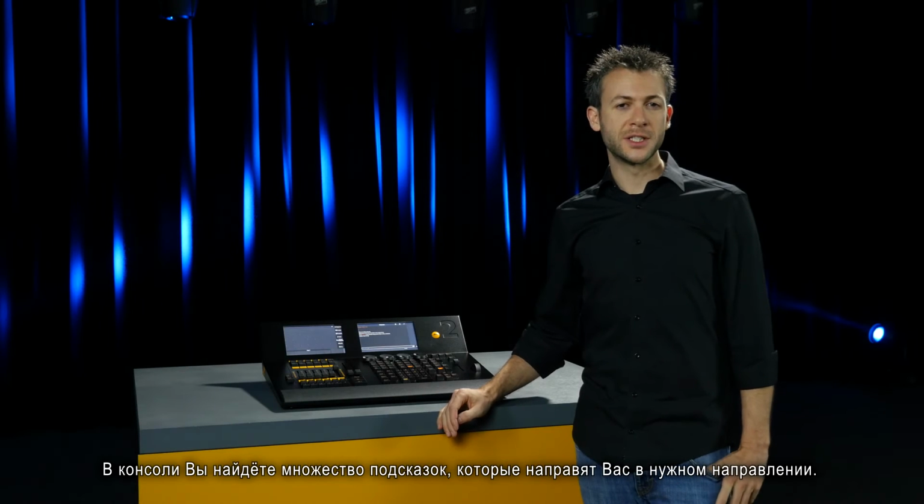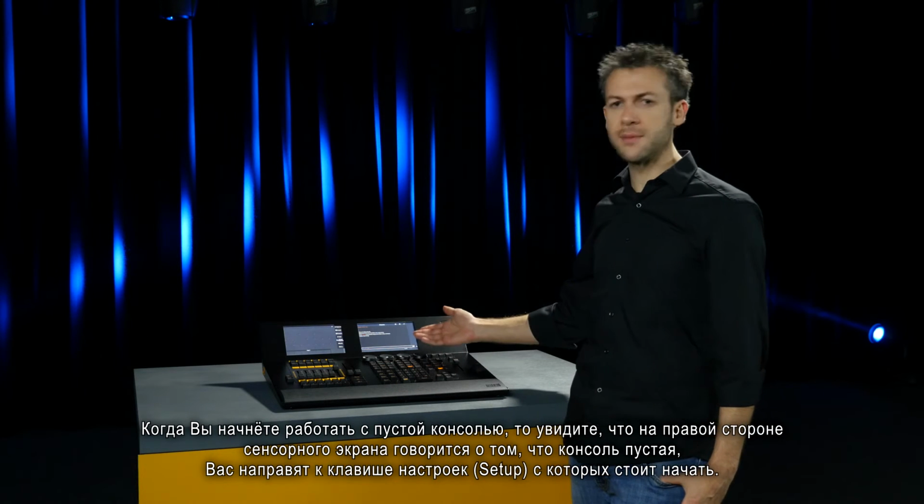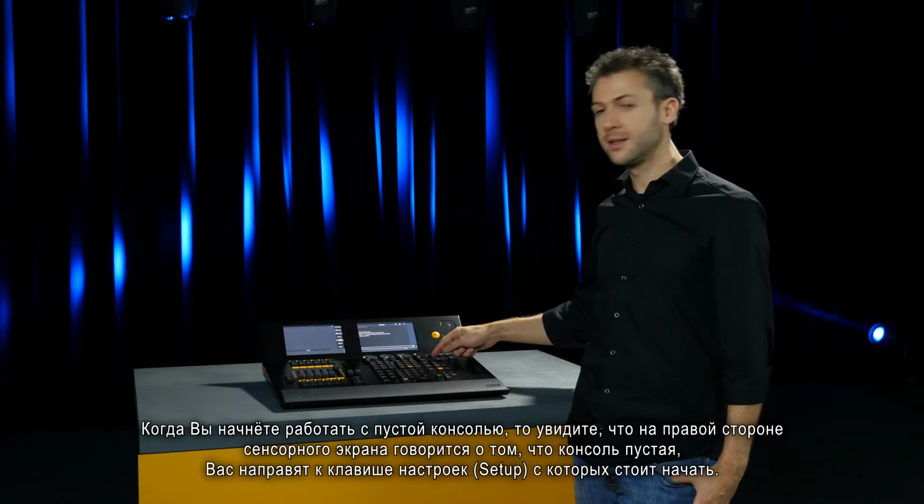You'll find the console is full of helpful tips to point you in the right direction whenever you are using it. When you start with an empty console, you'll see that the right side touchscreen is telling you that the console is empty, and directing you to the setup key to get started. Let's press the setup key now.